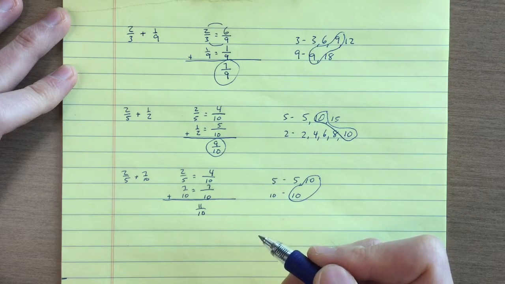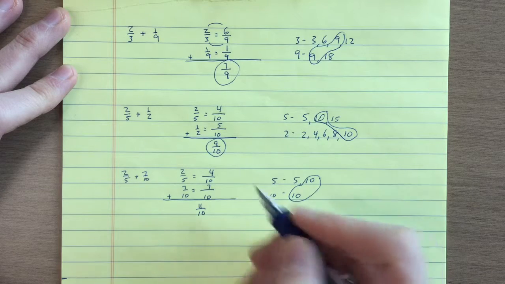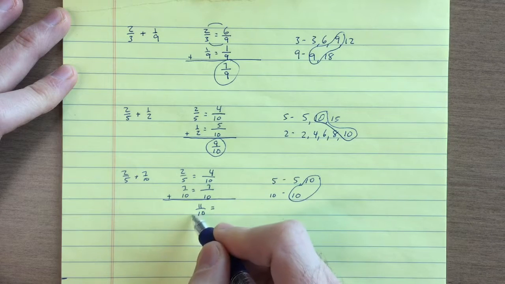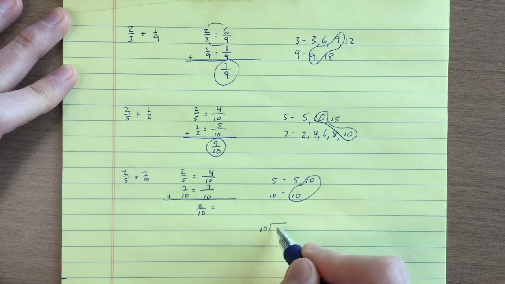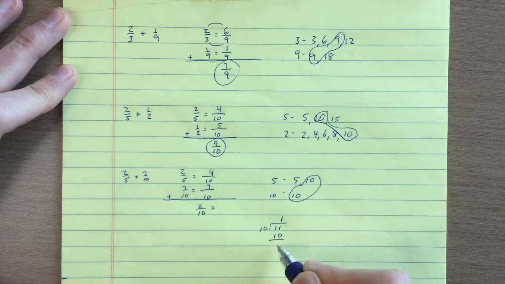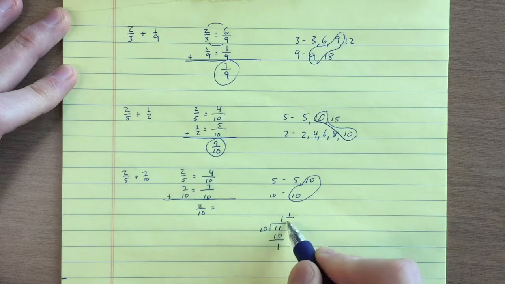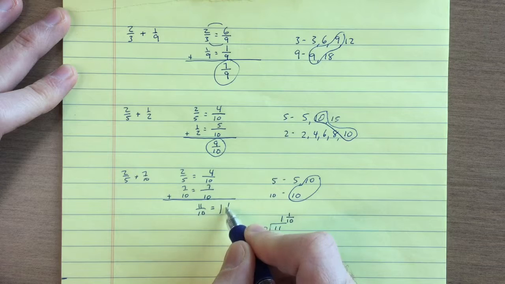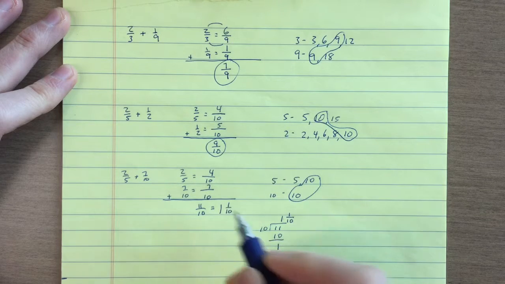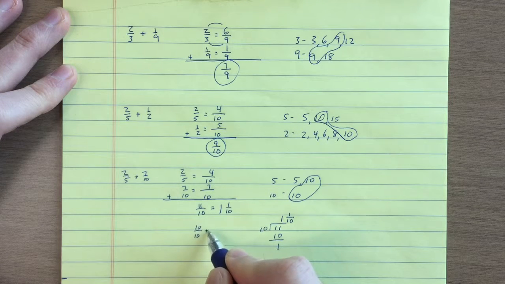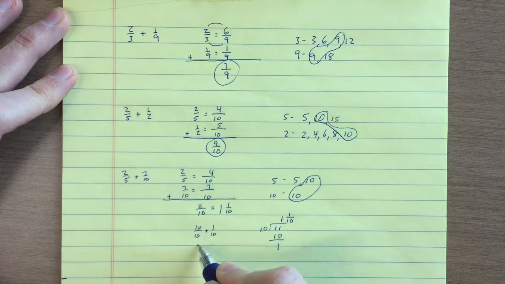Right away you should be saying, oh, that's improper, so I've got to change it, and that would equal, remember, I can always divide the bottom into the top, denominator into the numerator. 10 goes into 11 once. 1 times 10 is 10, with a remainder of 1. 1 over 10. So that's 1 and 1/10. I can also think of it as 10/10 plus 1/10, which equals 1 whole and 1/10.